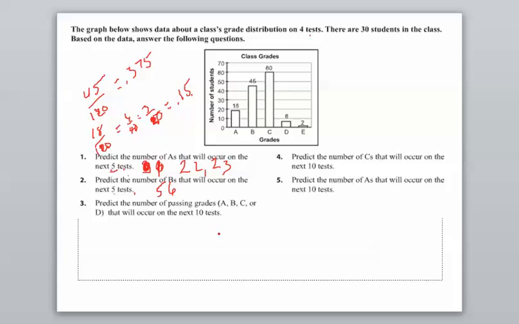Do you see how I'm doing that? I had to figure out the total number of tests that they were taking: 30 students, and they're taking 5 tests. That's where I'm getting that 150.